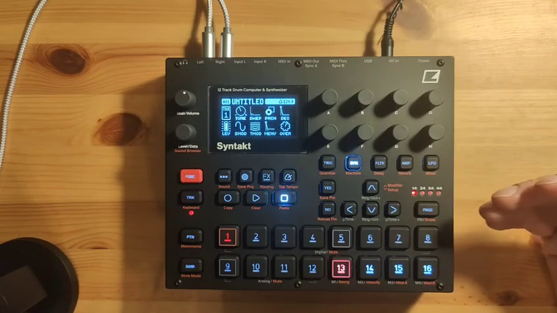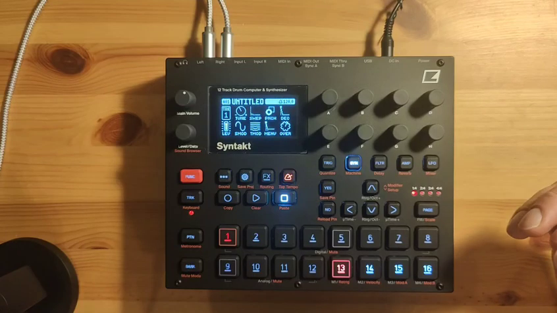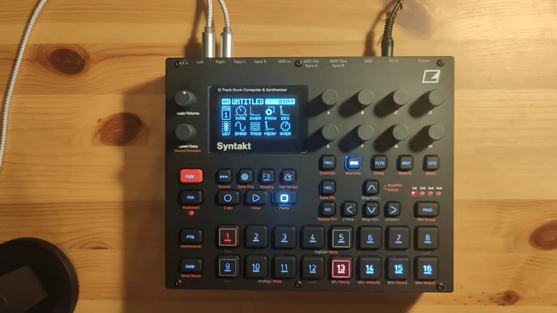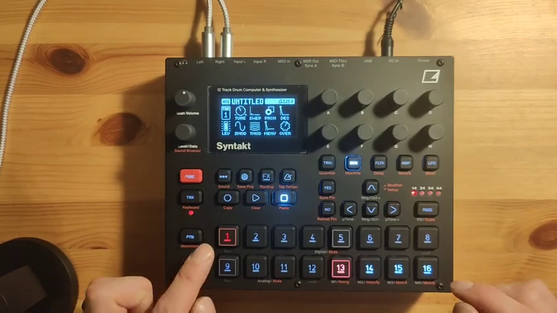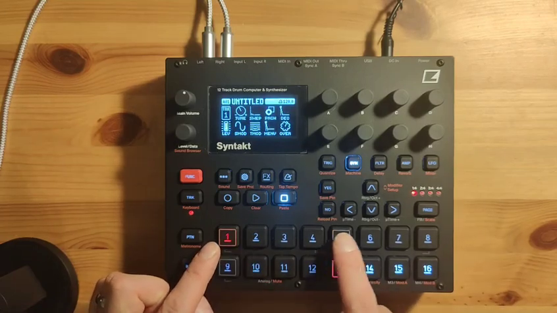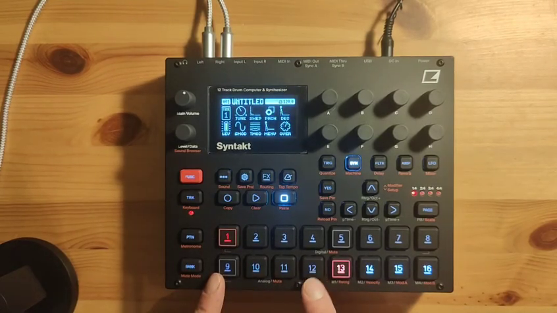So one of the main things about this machine is that it's just incredibly powerful. It has actually got a huge amount of functionality in such a tiny box. I think I should probably start by talking about the number of synth engines it has in it. Okay, so it actually has 8 digital synth engines here and 4 analog synth engines.